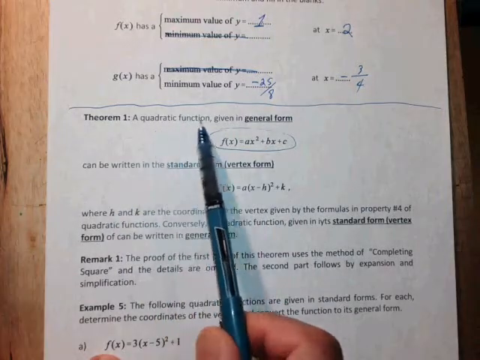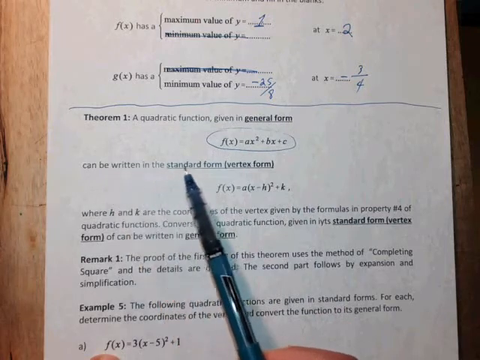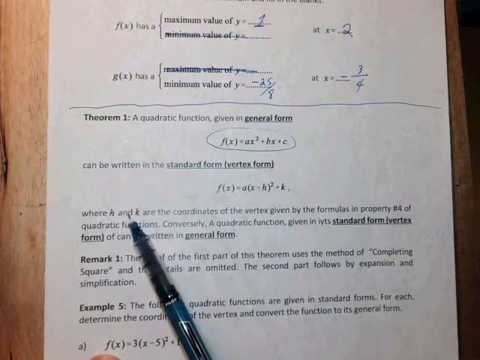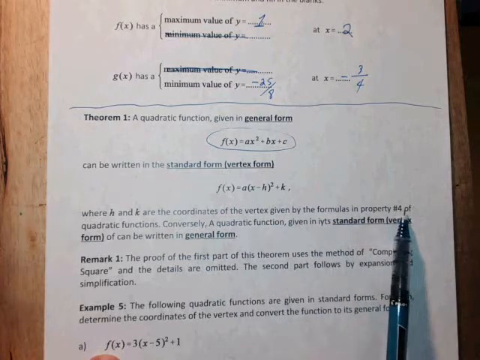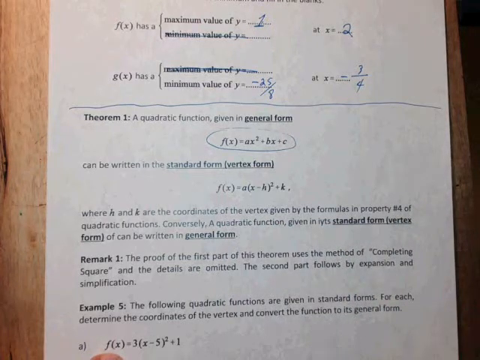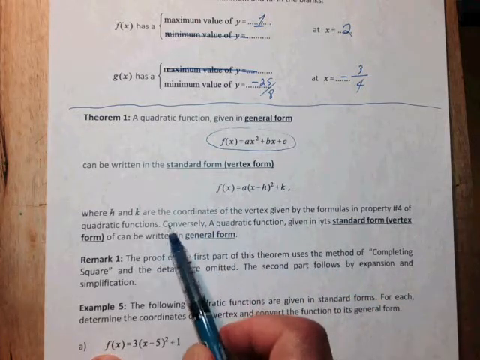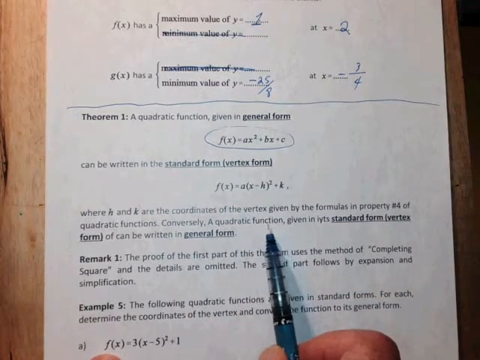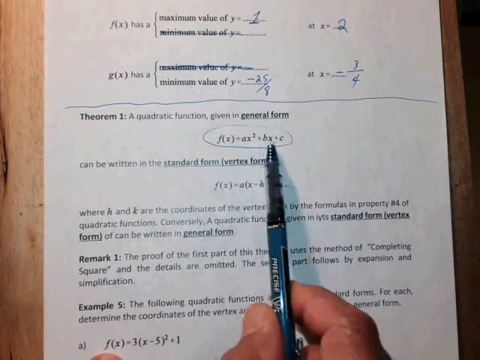The quadratic function given in general form can be written in the standard form this way, where h, k are the coordinates of the vertex given by the formula. That's just property number 4. We can always find h and k by that formula. Conversely, a quadratic function given by a standard form can always be put in that form.